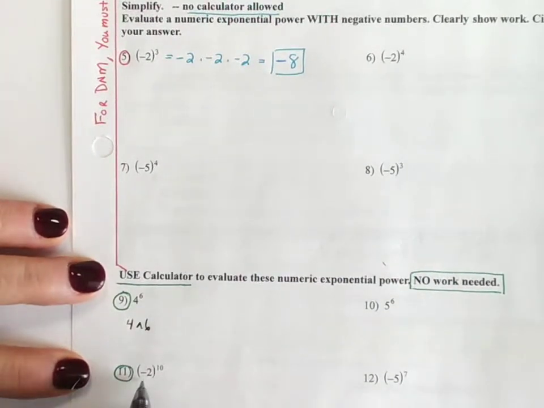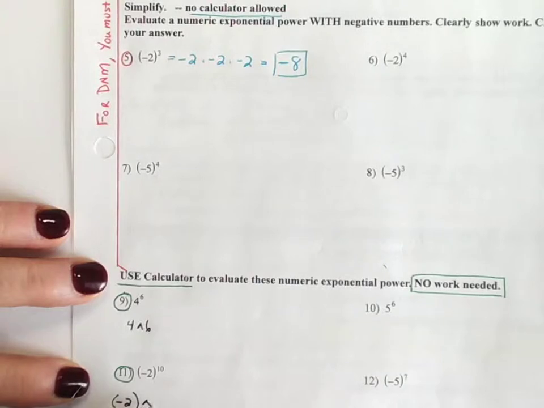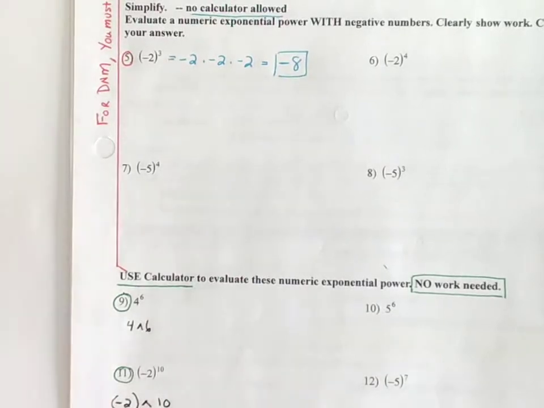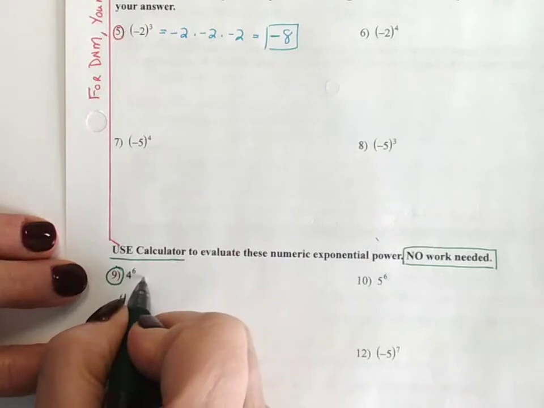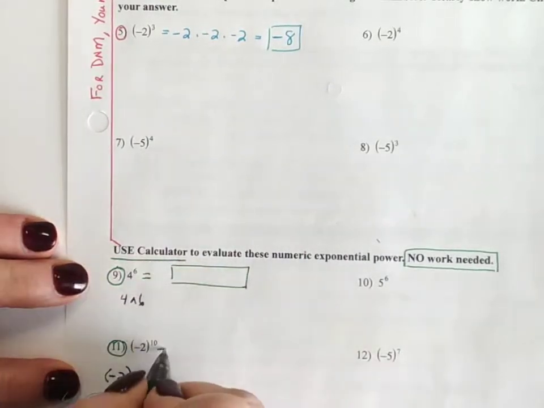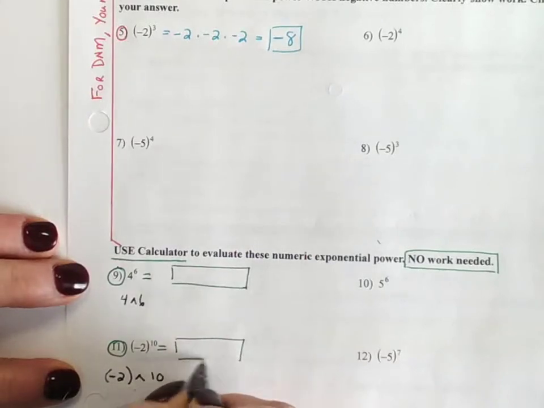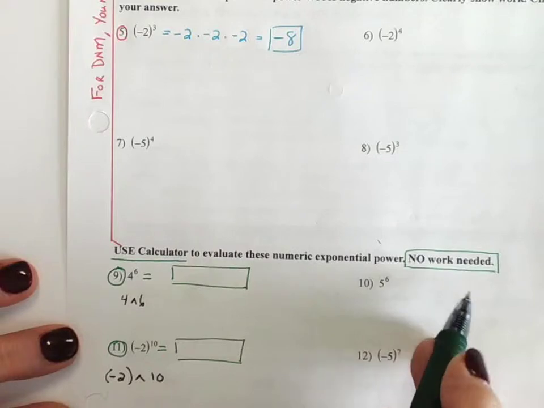And the calculator command for this is going to be parentheses, negative 2, close parentheses, caret 10. So I'm going to give you a moment to do those two problems. Okay. And all I'm looking for here is the answer. It says no work needed.